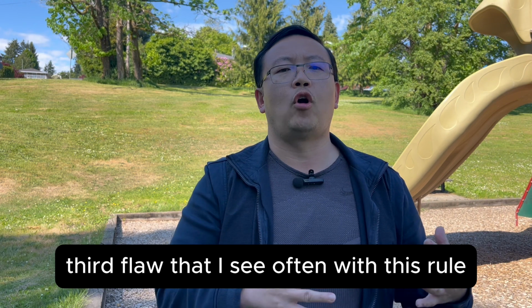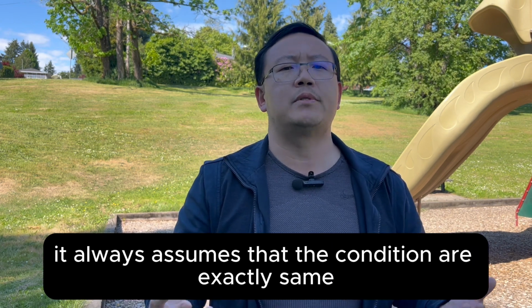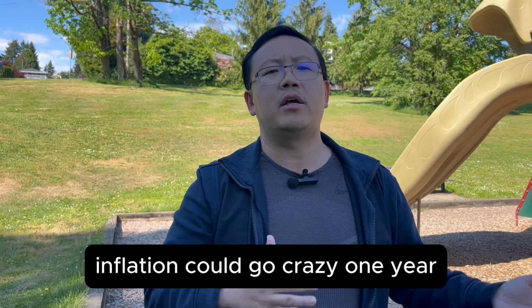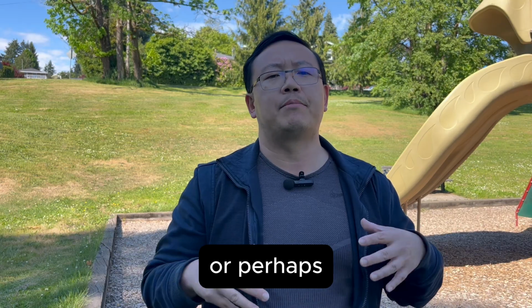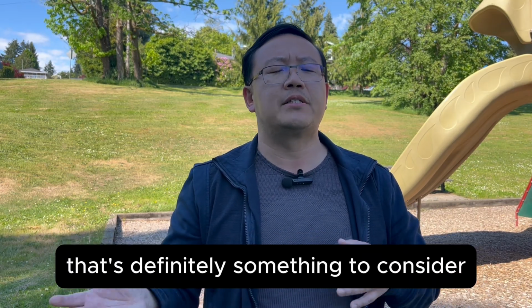The third flaw that I often see with this rule is that it always assumes the conditions are exactly the same. Inflation could go crazy one year, which it actually has, or perhaps your mortgage rate could double, or perhaps the opportunity cost of your equity is a lot different. That's definitely something to consider.